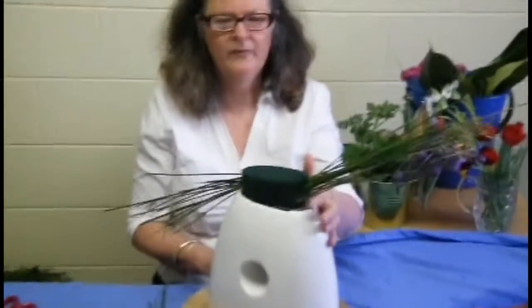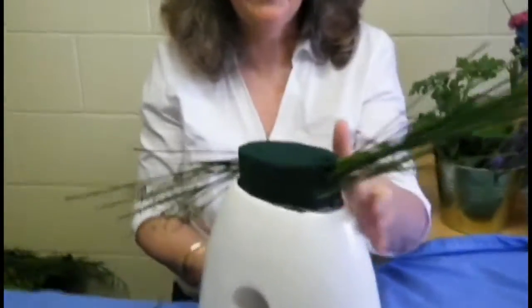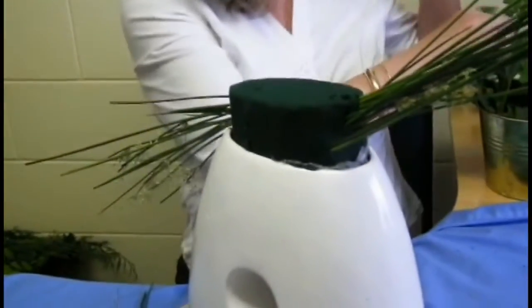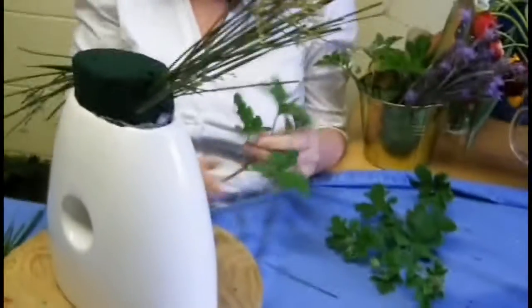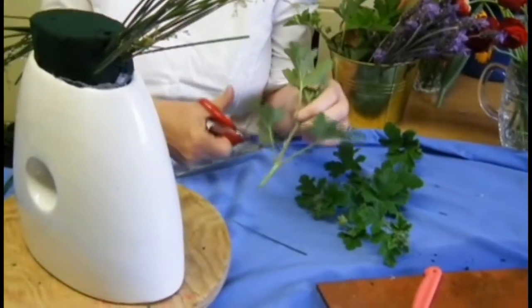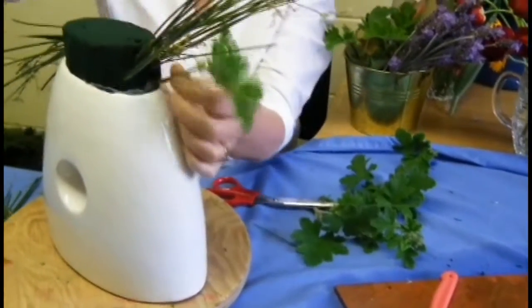So when you're happy you've got that diagonal, you'll see you're always going to have a bare bit here of floral foam. That's just the nature of having that diagonal. And so I have got here some pelargonium leaves. Any leaf, to give the contrast, can go in here.